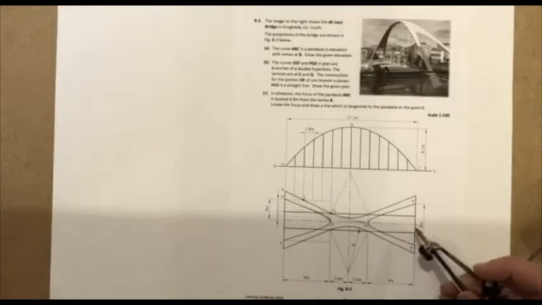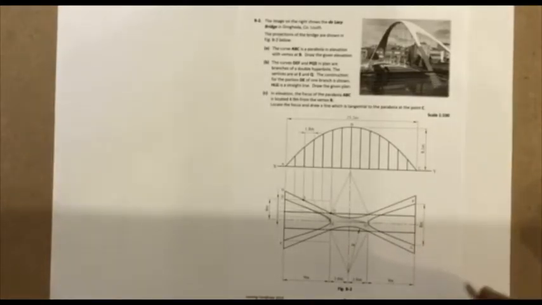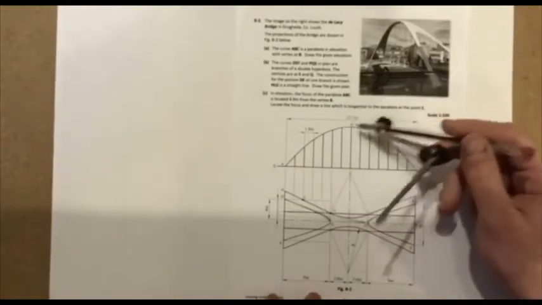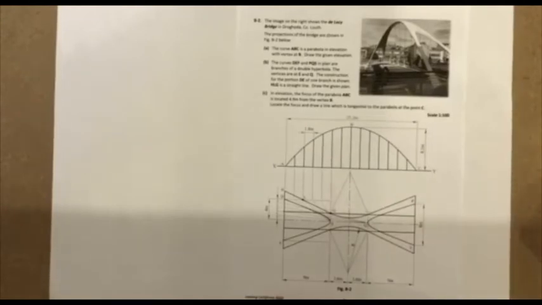ABC here. Where is my plan? Didn't give it to some plan. In elevation, ABC, a parabola in elevation with the vertex at B. Draw the given elevations. So that's very simple. That's A, B, C here. We got a rectangle method. We got the vertex at B.